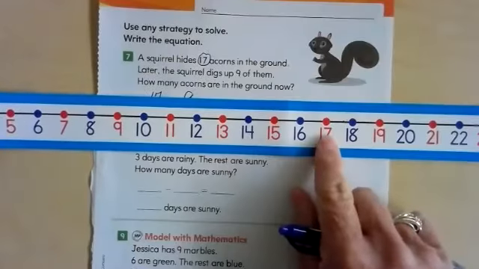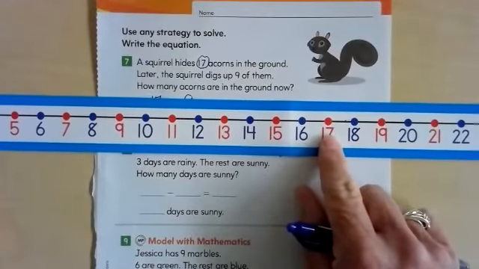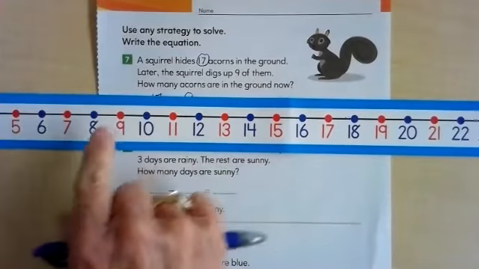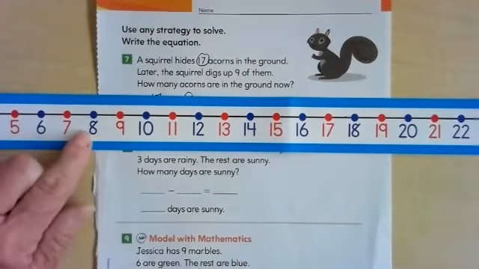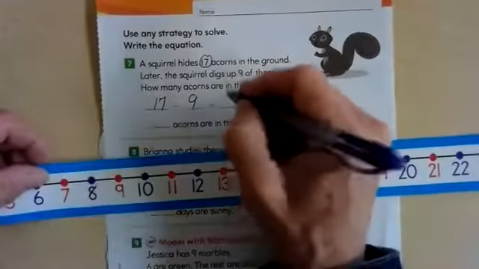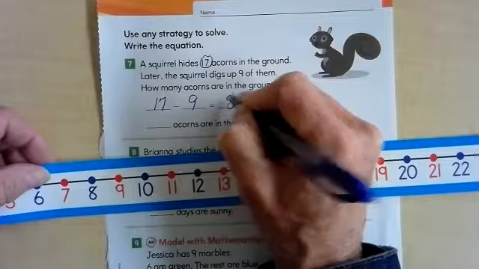So 17 minus 9. 17 minus 1, 2, 3, 4, 5, 6, 7, 8, 9. I land on the number 8. So I know that 17 minus 9 equals 8.